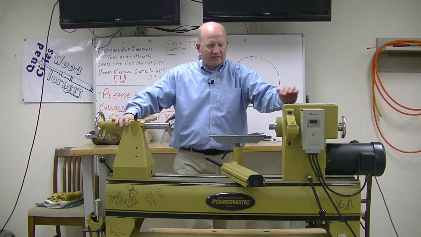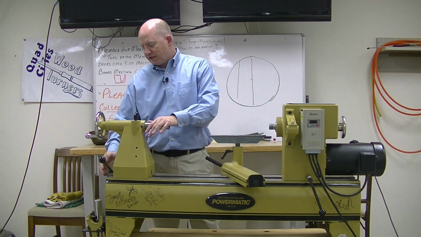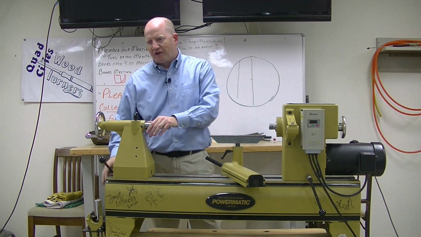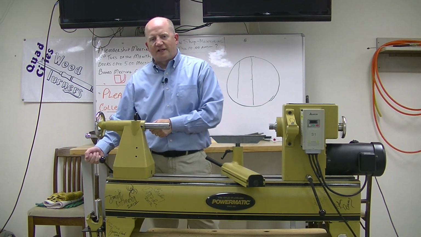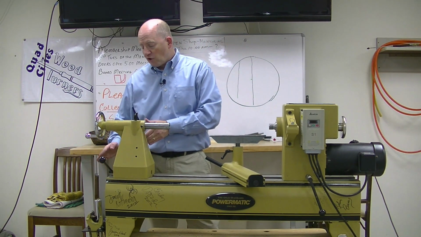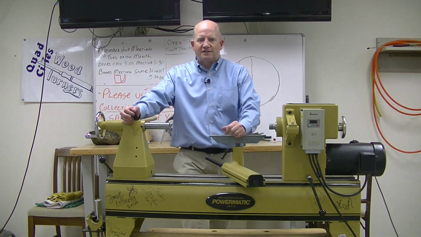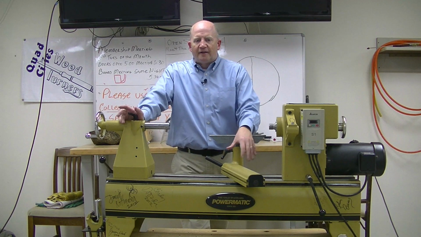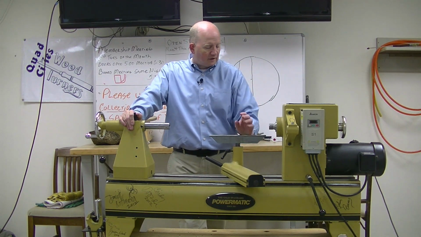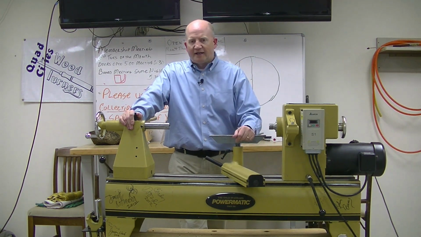The tailstock on this model is going to be quite a bit heavier just because of its size, but many of the lathes in this size range offer accessories that you can mount here so that you can slide your tailstock onto that and then swing it away out of the way. Of course, that's an additional cost. This lathe is going to come with the legs, so that's not an added expense.